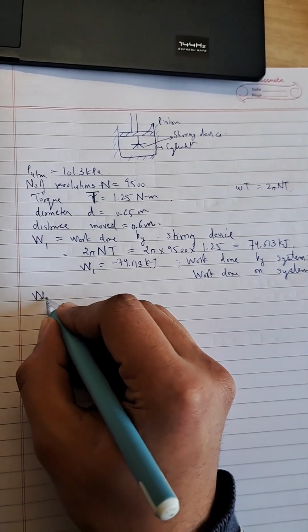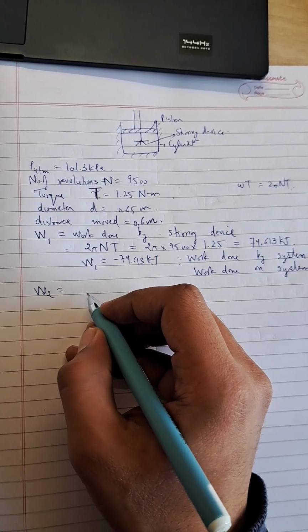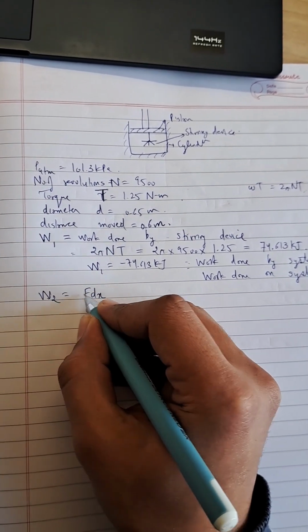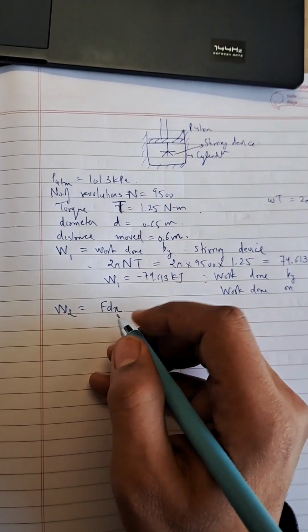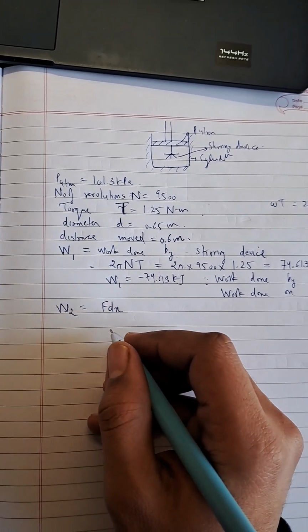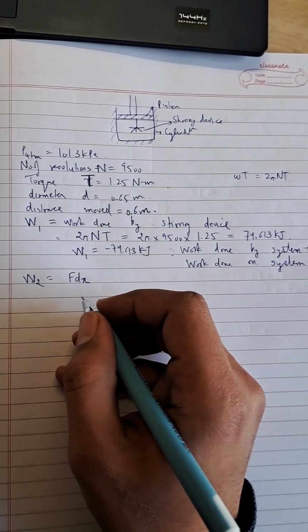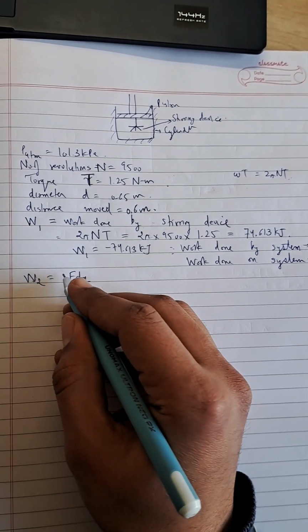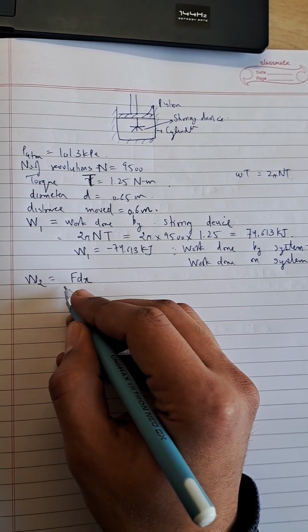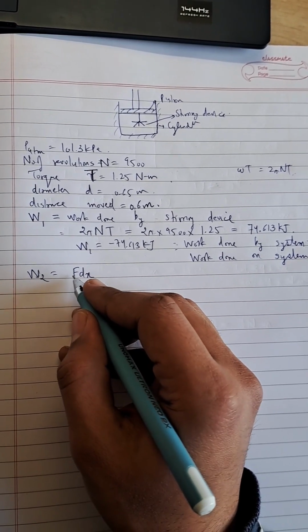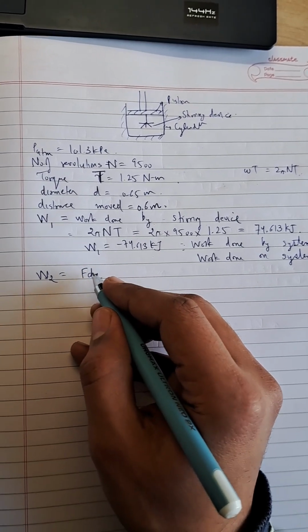Now second work done on the piston. Since the piston has moved, so the force has acted on it, F dx. Work done is F dx. If you remember the previous things, or even if you don't remember, if there is a force and displacement is taking place, work done is F dx by the work energy theorem.